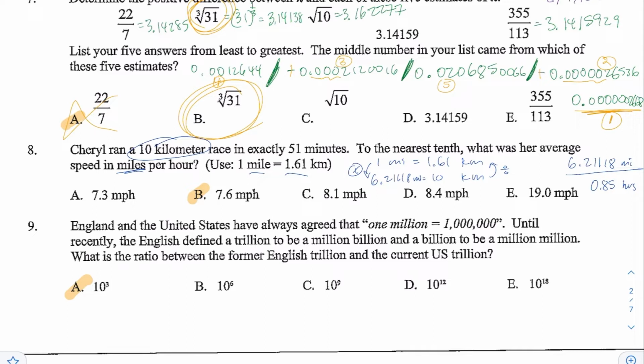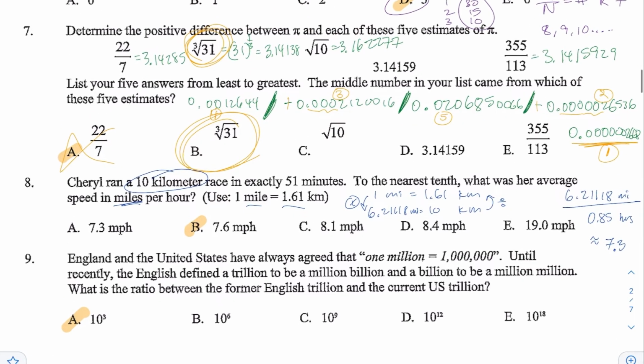So we have 6.21118 divided by 0.85 to find the unit rate. You get about 7.3, which will be choice A.